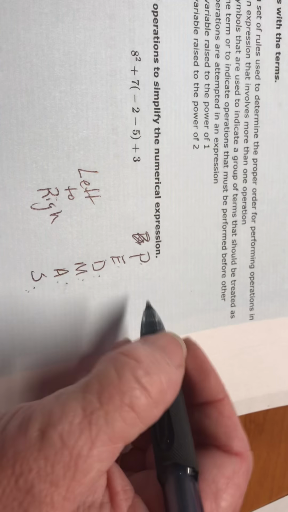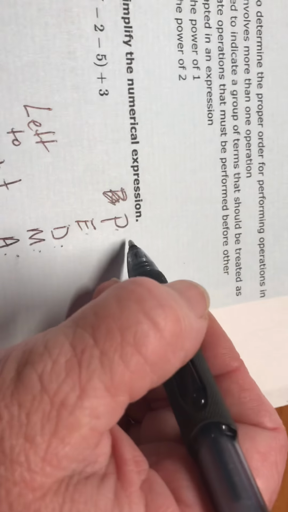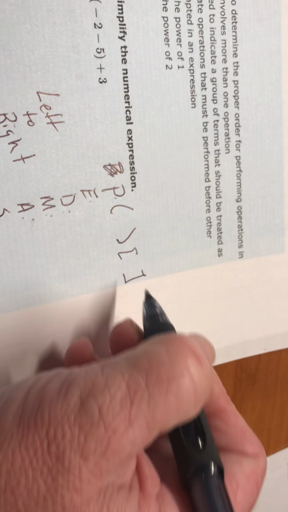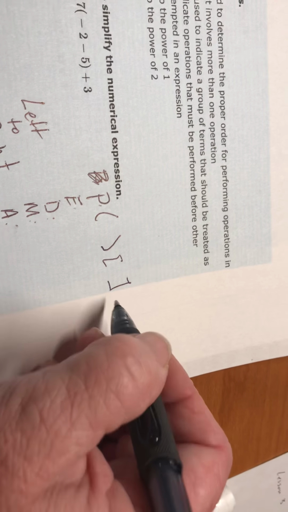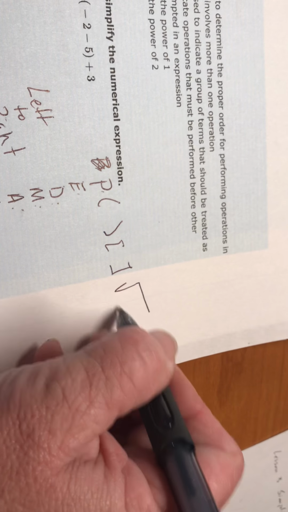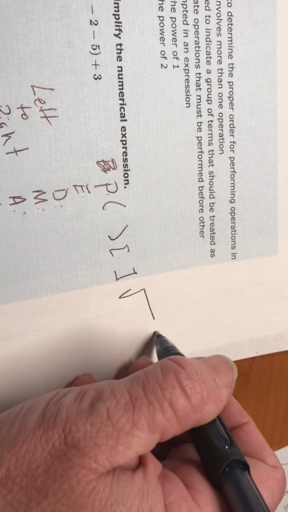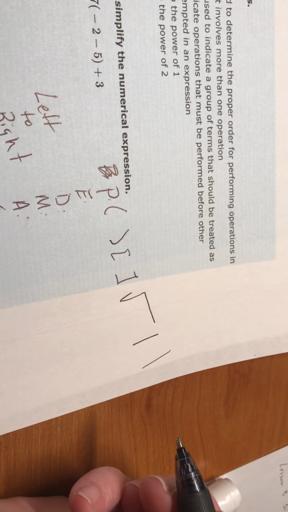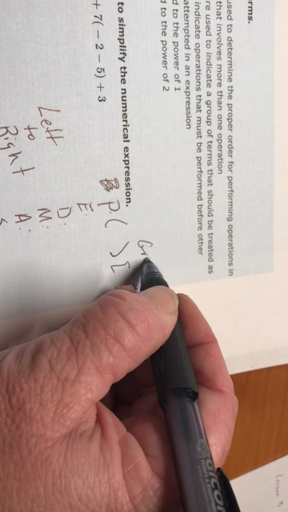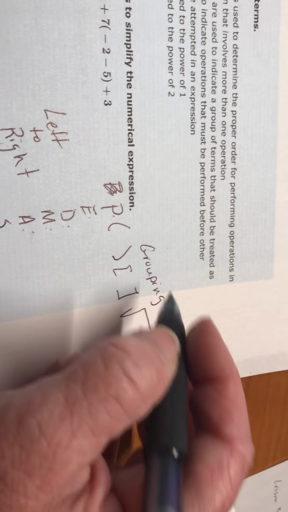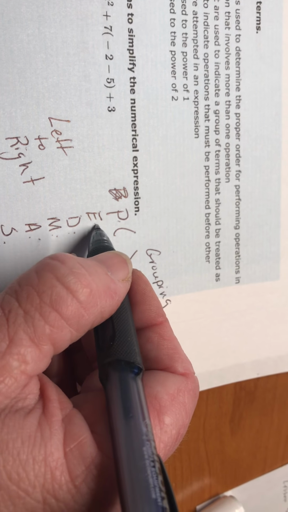Okay? So what this means is you're going to do anything with parentheses. Okay, and they can be any kinds of grouping things. Later on, if there's stuff in here, this is considered a grouping symbol. Okay, absolute value. If there's stuff inside there that you can do math with, grouping symbols. Okay, you're going to do anything inside these grouping symbols first. This means exponents.